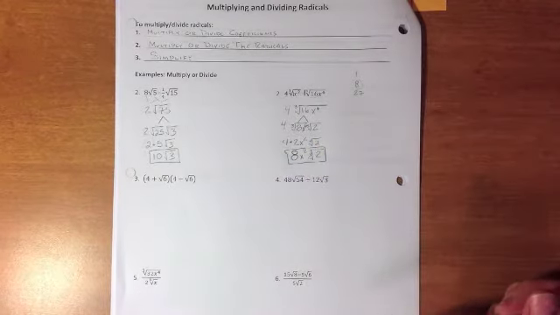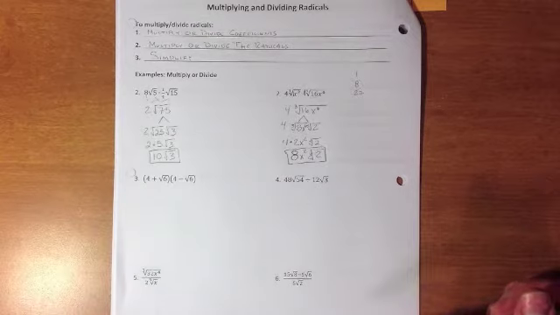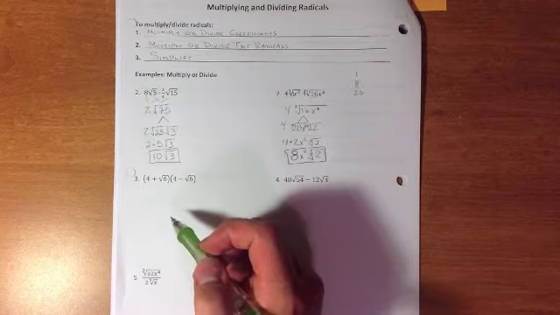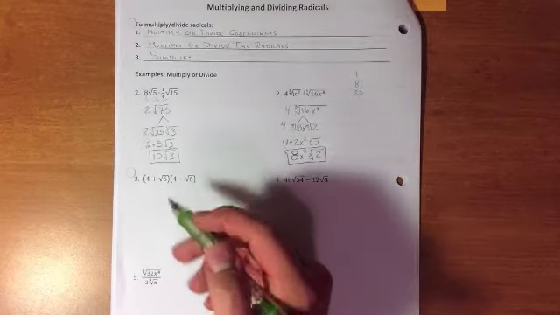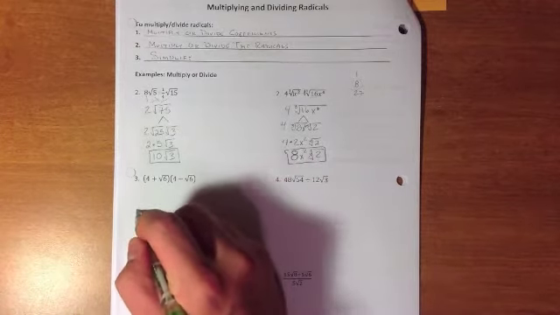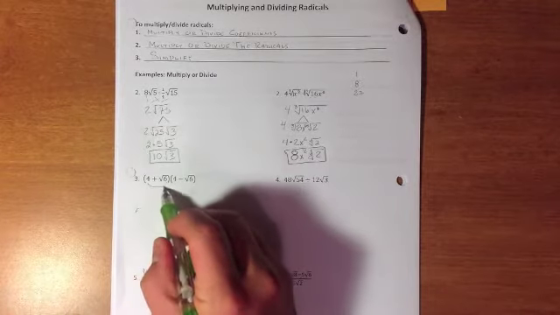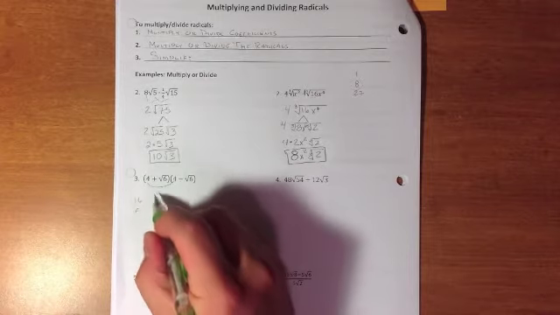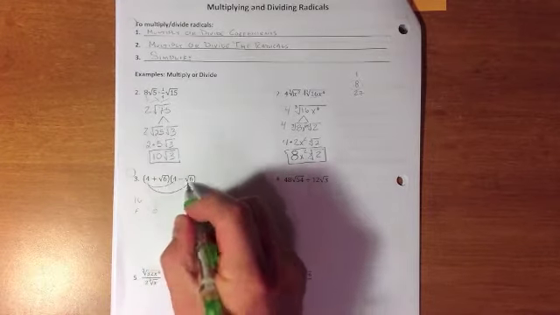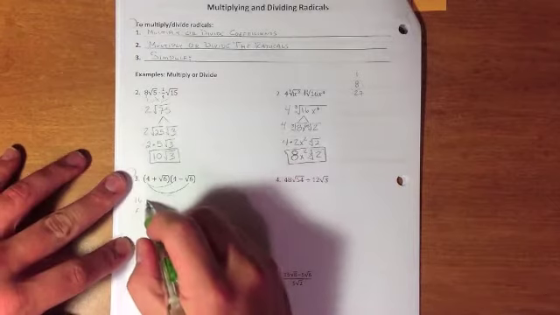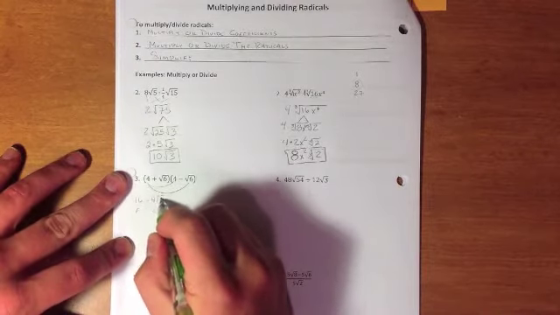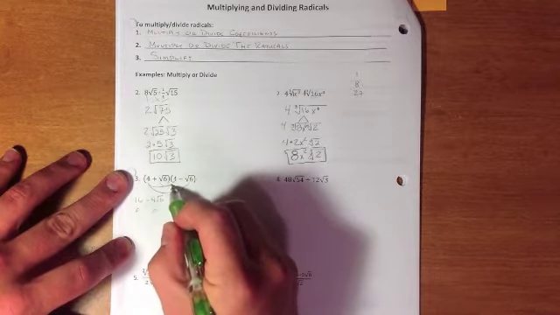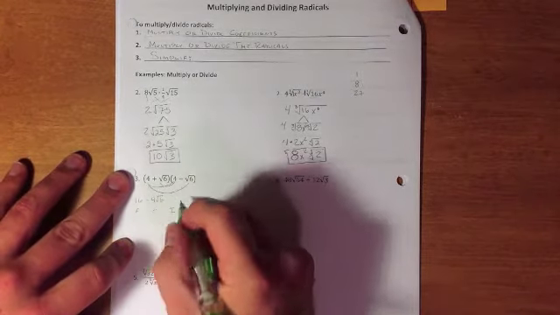Moving on to number 3, probably the trickiest one on the page here. This is a binomial times a binomial, so you're going to use your favorite 4-letter F word. That's right, FOIL. We want to do the firsts. So 4 times 4, that's a pretty easy one, is 16. We want to do the outers. 4 times negative square root of 6 is negative 4 square root of 6. We want to do the inners, which is positive 4 square root of 6.